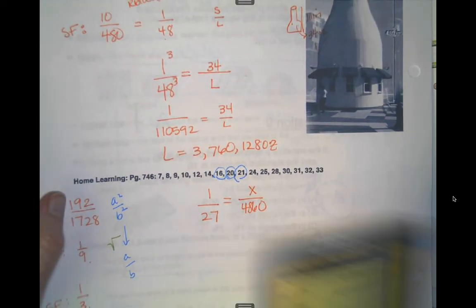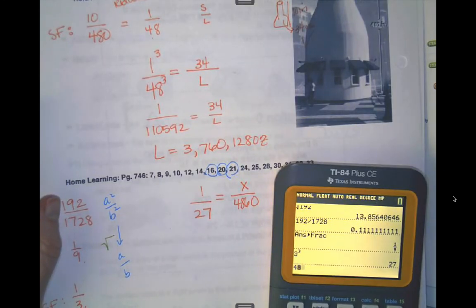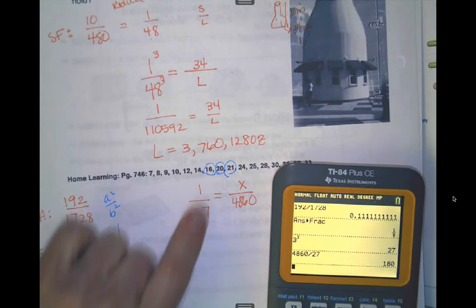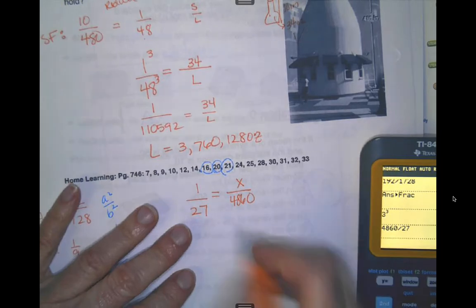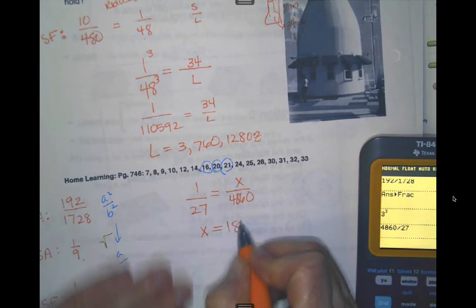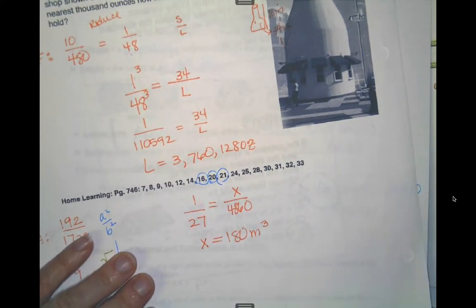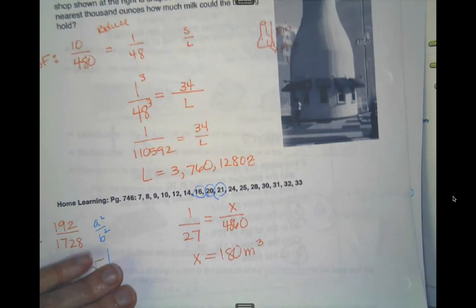Now, I can cross multiply. And eventually I'll end up with 4860 divided by 27, because 4860 times 1 is still going to be 4860. So then I get x is equal to 180, and the units on that were meters, so this is meters cubed.